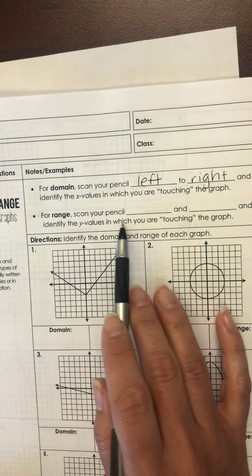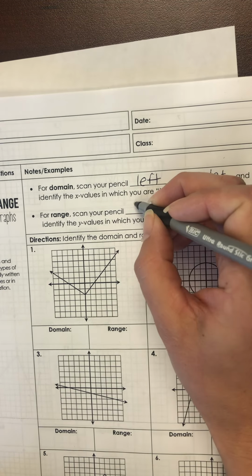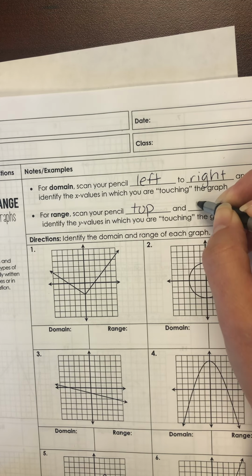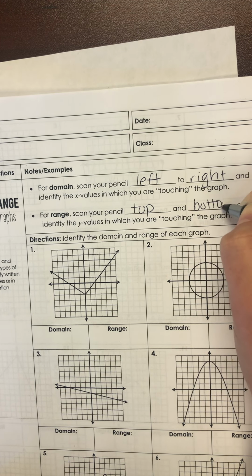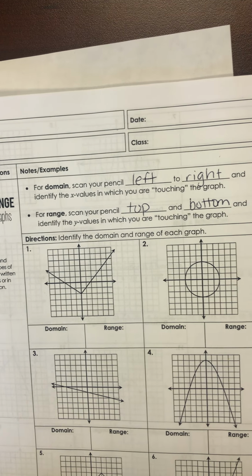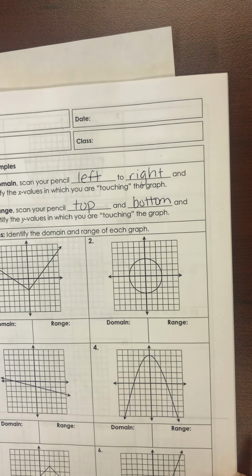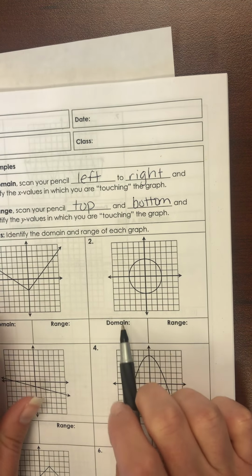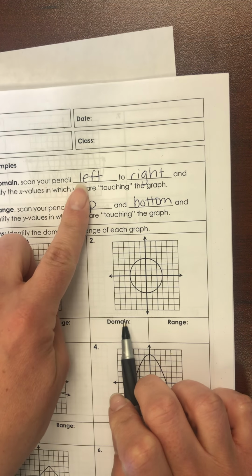For range, you're scanning your pencil top and bottom and identify the y values in which you are touching the graph. So we're gonna start on number 2. In number 2, if I wanna write my domain, it says scan your pencil from left to right.